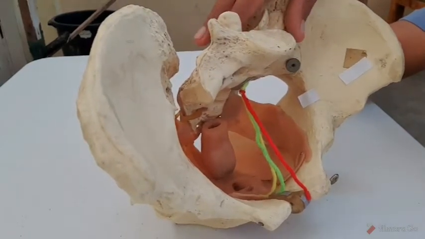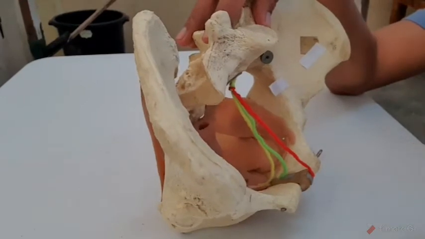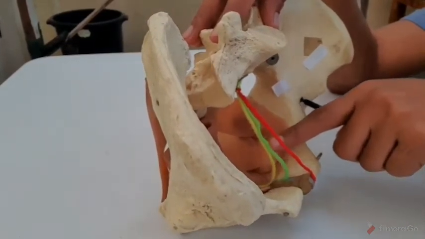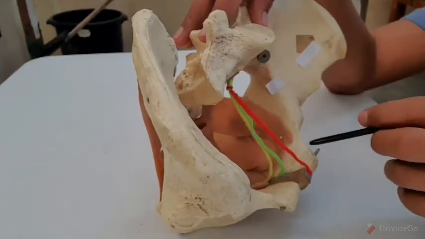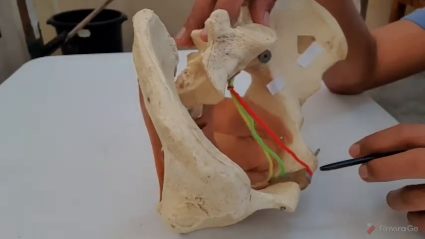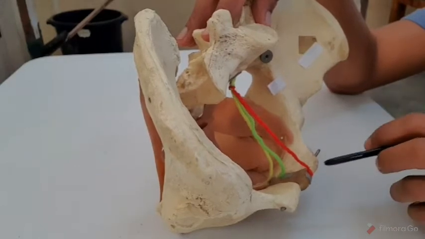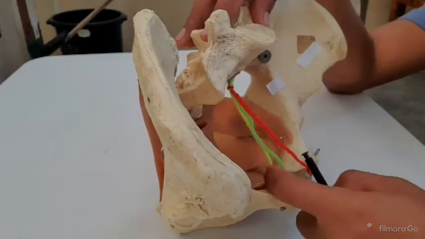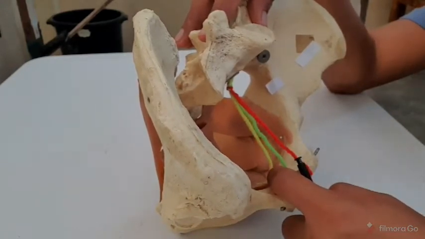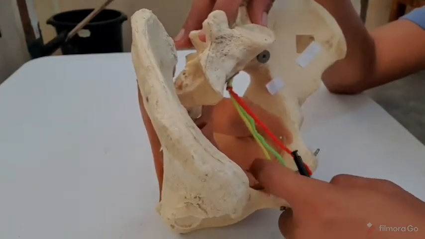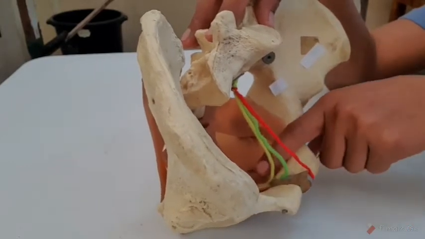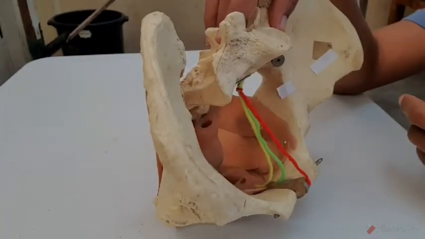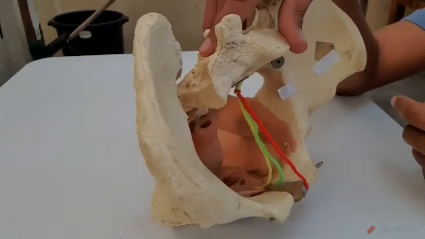So as you can observe, we have three colored strings. We have the red one, we have the yellow green, and we have the yellow. So the red string represents the anatomical conjugate. The yellow green represents the obstetrical conjugate, and the yellow one represents the diagonal conjugate.